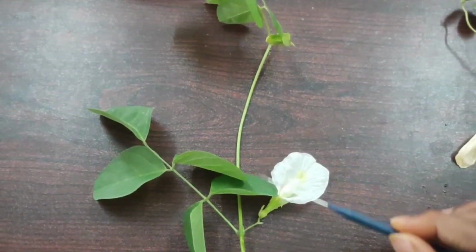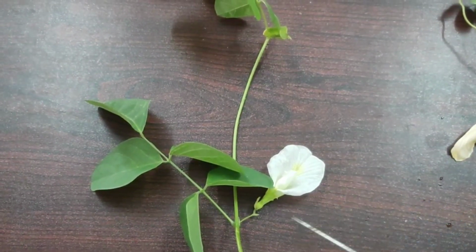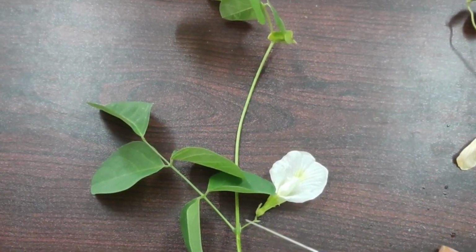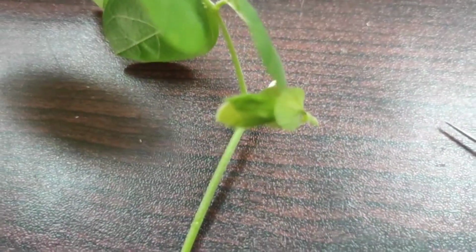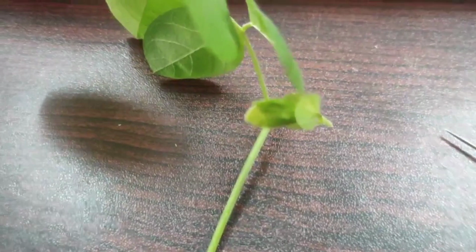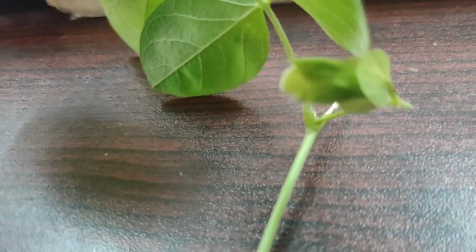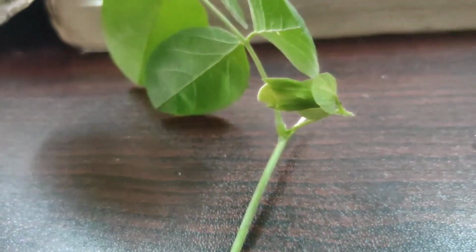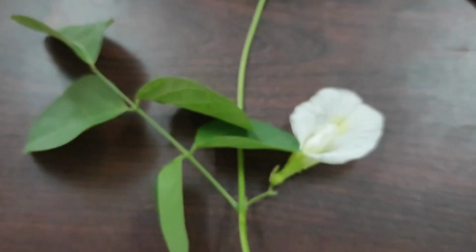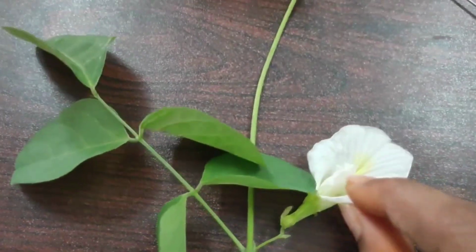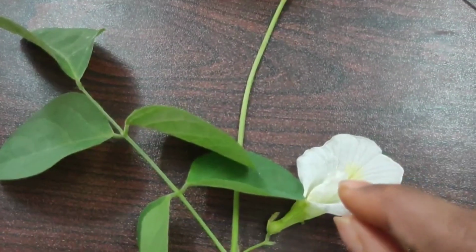Look, here the larger or older flower is at the base. When you go to the apex, here I am focusing out, this is a bud. This is a flower bud. If it is like this, we call it racemose inflorescence. When the buds are at the apex and at the base you find the older flowers, it is racemose inflorescence.